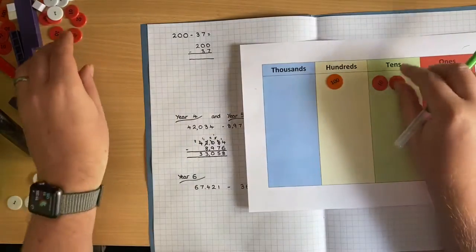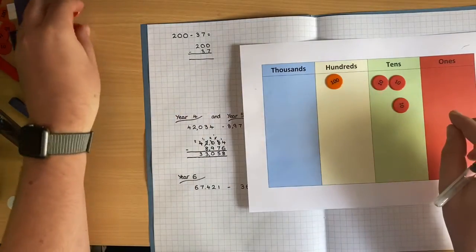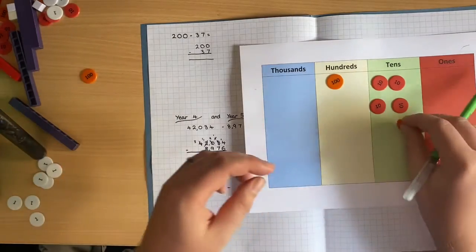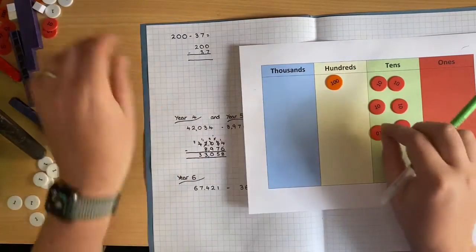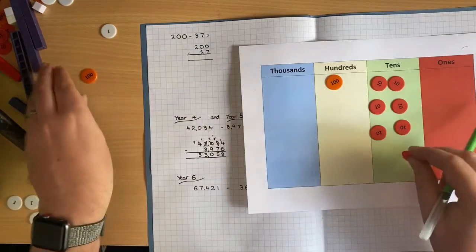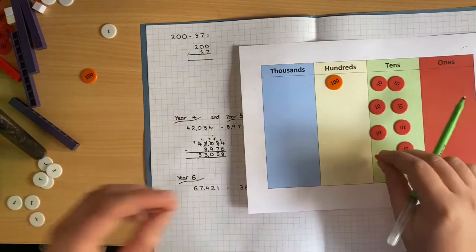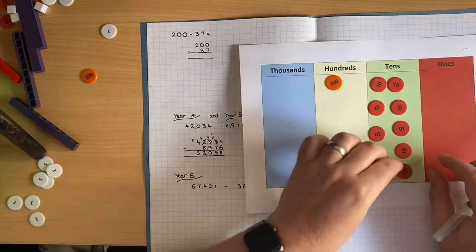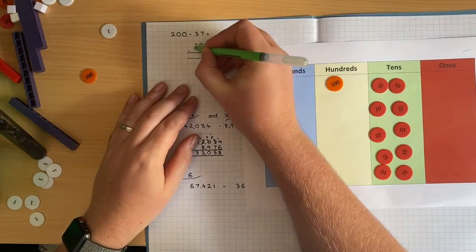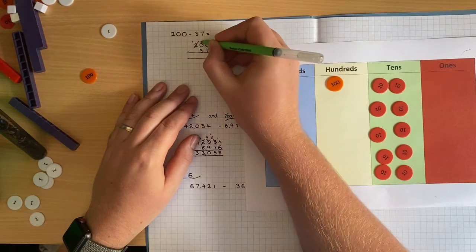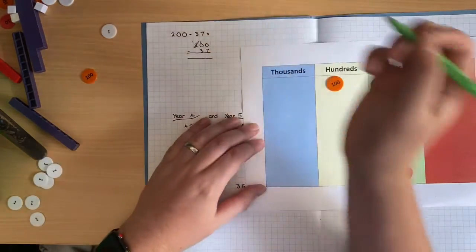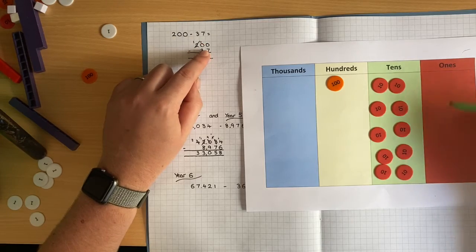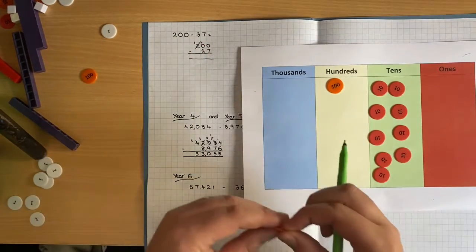1, 2, 3, 4, 5, 6, 7, 8, 9, 10. So in this example, I've actually had to get rid of one of the hundreds, and I've now got 10 tens instead. Problem is I still can't get started because I've got 0 take away 7. I can't take away 7 from here, there's nothing there, so I need to do some more exchanging.